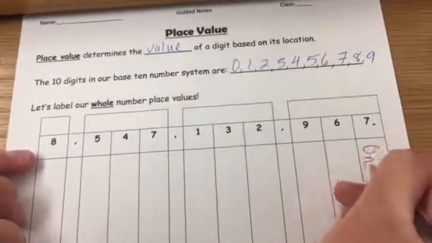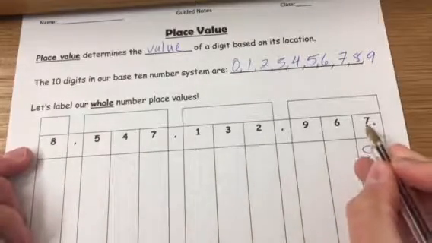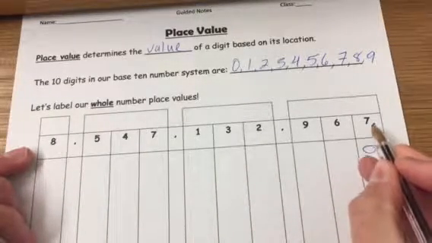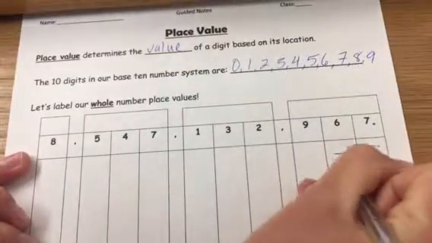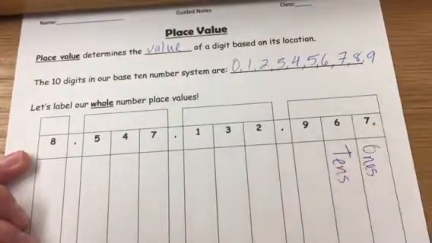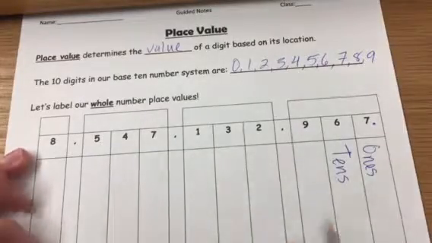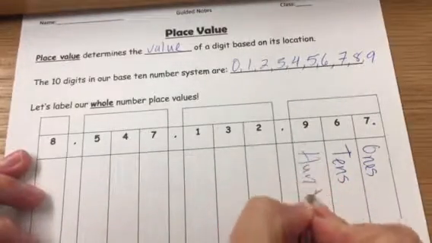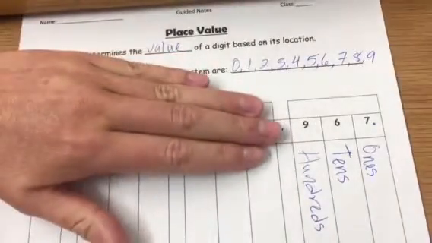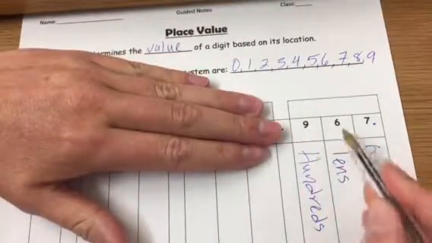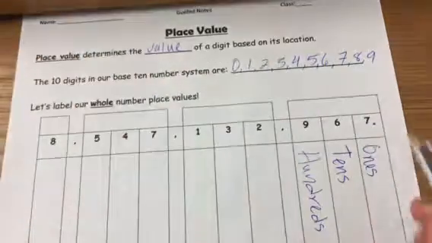So we've got our ones place value furthest to the right, right next to the decimal. Now as we move to the left, we're getting bigger, and we are entering into the tens place value. To the left of the tens is our hundreds place value. So if we look just at this number, we have 967.